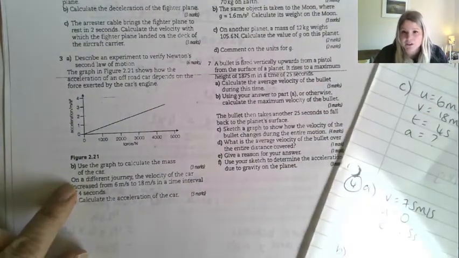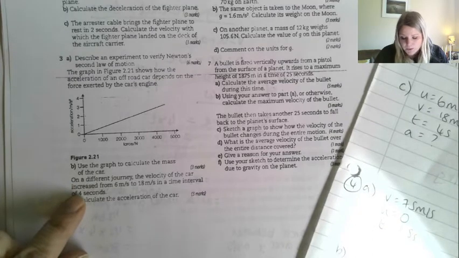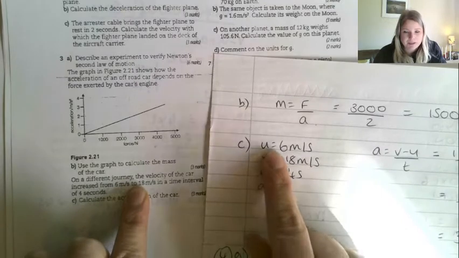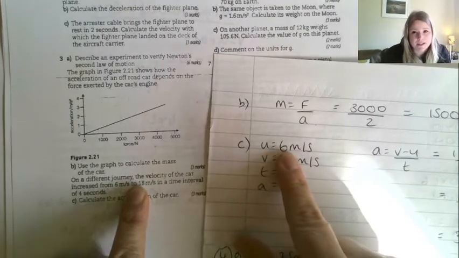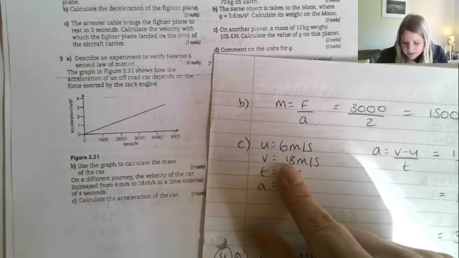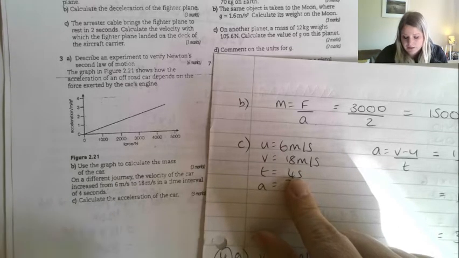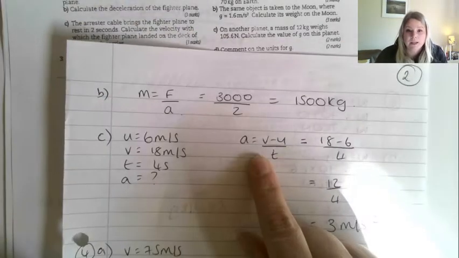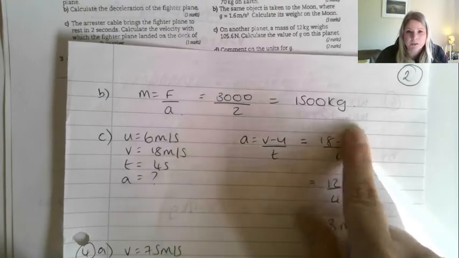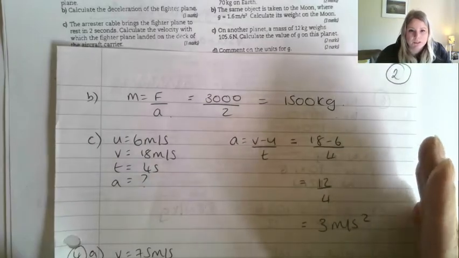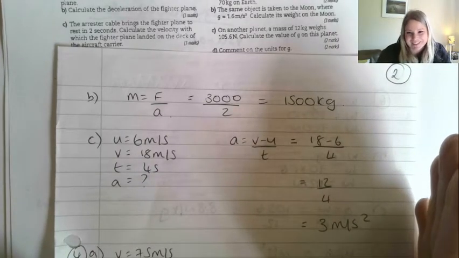Now, part C. On a different journey, the velocity of the car increased from 6 to 18. And you can see here my list as I've been reading this. So U is 6 and V is 18 in a time interval of 4 seconds. So the time was 4 seconds. Calculate the acceleration of the car. So A equals V minus U over T. Substitute in our values and we end up getting 3 meters per second squared.